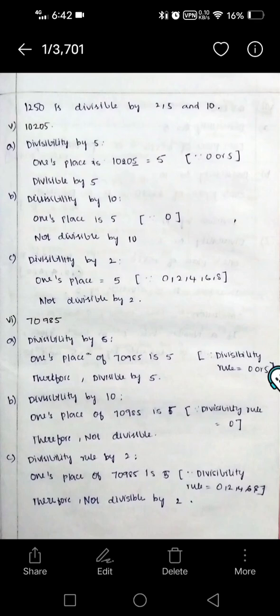Divisibility by 2, in ones place we have 5, so it is not falling under 0, 2, 4, 6 or 8, so it is not divisible by 2. And the next bit is 70985. Divisibility by 5, if we check, ones place is 5, so it is divisible. If we check the divisibility rule for 10, ones place is 5, which is not divisible by 10.